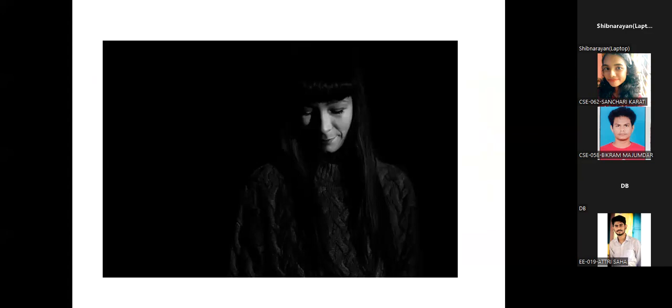Any question you can ask regarding composition and lighting?